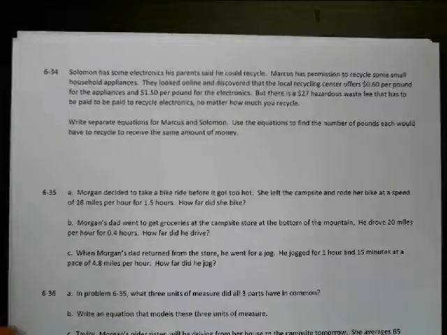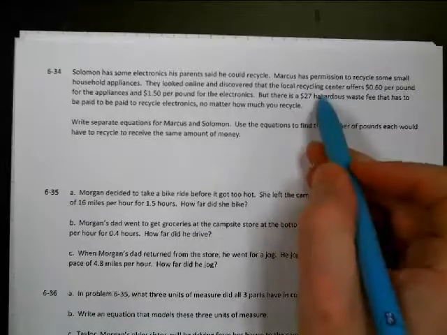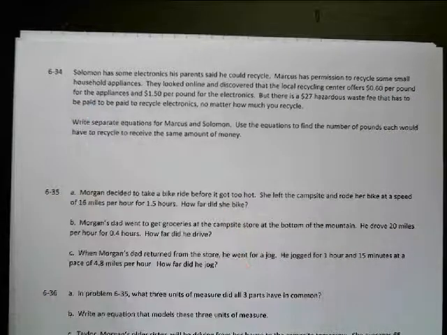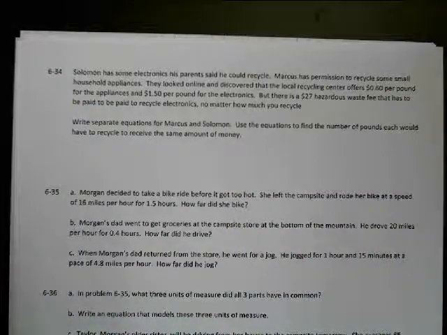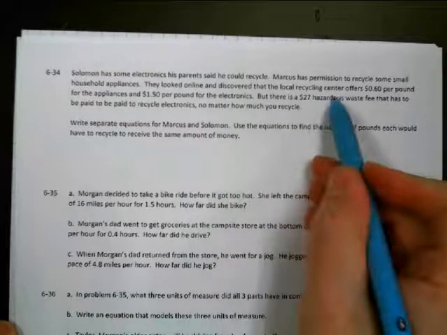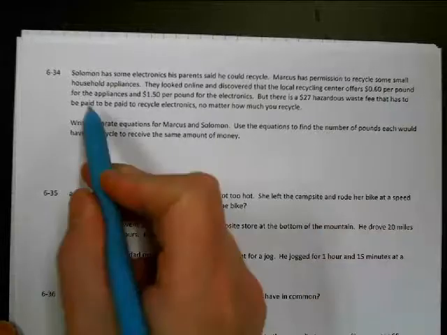Okay, so Solomon has some electronics. His parents said he could recycle. Marcus has permission to recycle some small household appliances. Okay, so we've got electronics and we've got household appliances. They looked online and discovered that the local recycling center offers 60 cents per pound for the appliances and $1.50 per pound for the electronics.